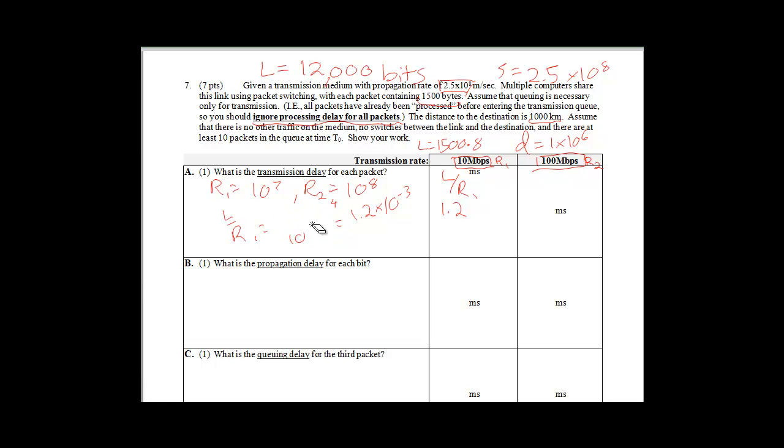Now I'm going to erase just this portion so that I can do it. Fortunately, this is a YouTube video, so you can back up if you miss something. For the second one, we want L over R2. So we have L is still 1.2 times 10 to the 4th, but R2 is 10 to the 8th. So now we have 1.2 times 10 to the minus 4, 0.12 milliseconds.